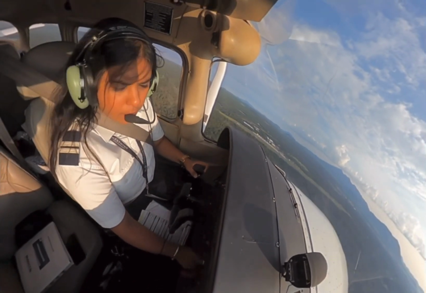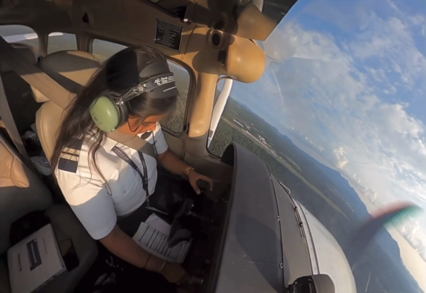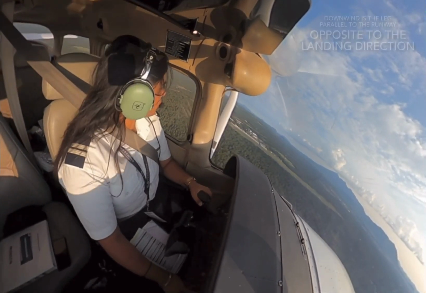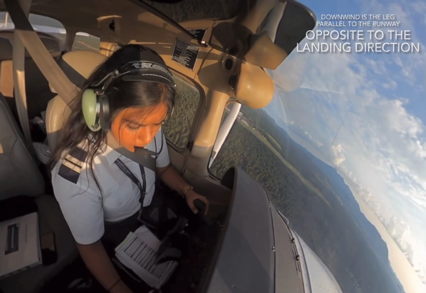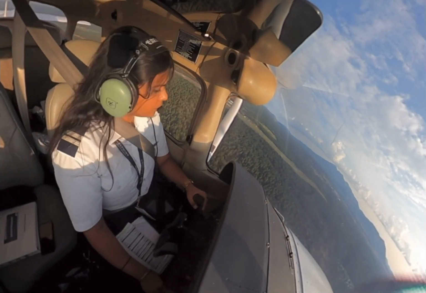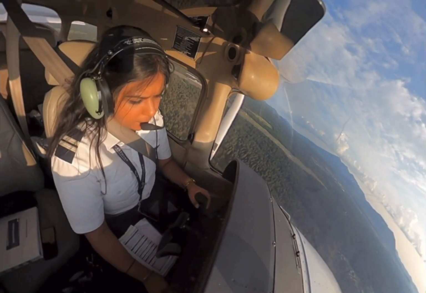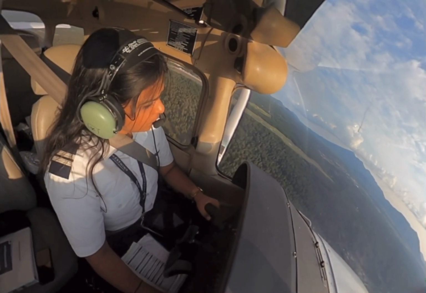Once I've entered the circuit pattern at 8,015 feet MSL, I let the ATC know that I'm on the downwind for runway 21. The downwind leg is the longest leg in the circuit pattern, which helps you begin the process of getting your aircraft into the landing configuration.